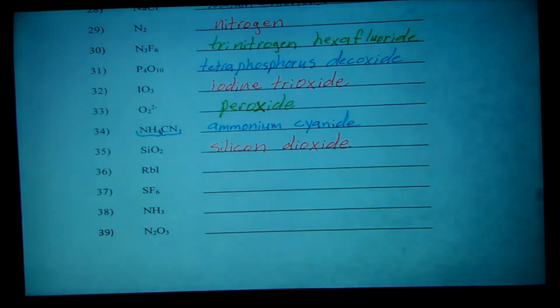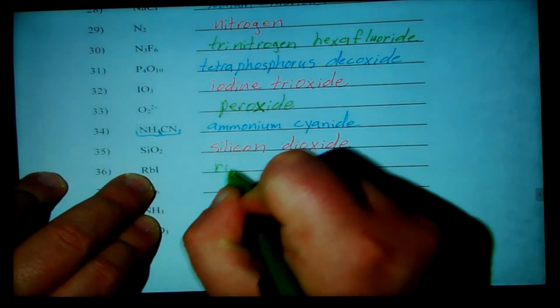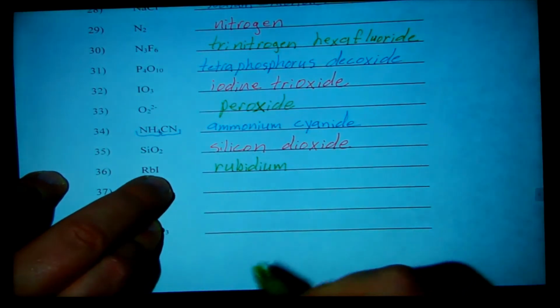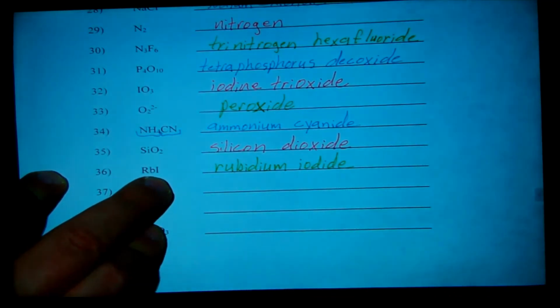Number 36, it's Rb and I, so rubidium and iodine. There's two, there's no charge. Look at the bond, the bond is ionic because rubidium comes from the first column, and iodine comes from the 17th column. So a metal with a nonmetal, so we name the monatomic ions. So Rb is rubidium, and I is iodide. Okay?